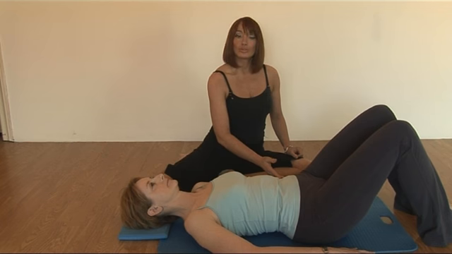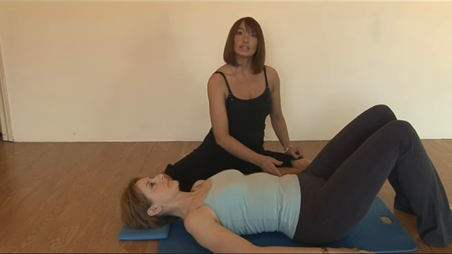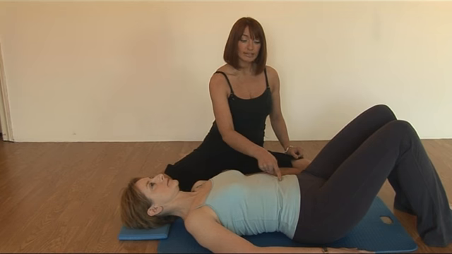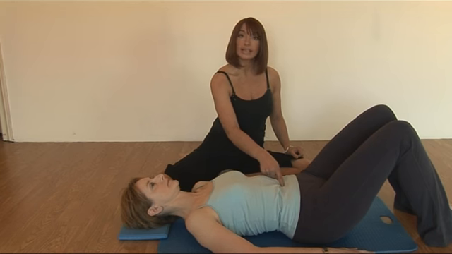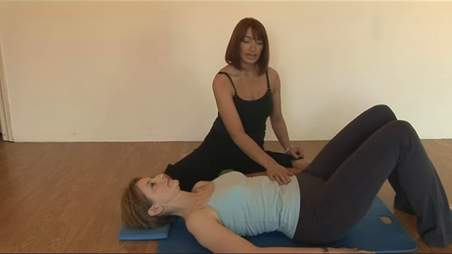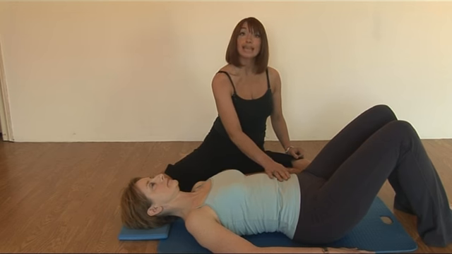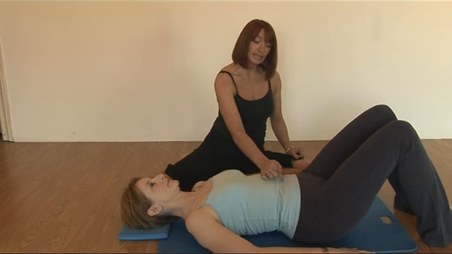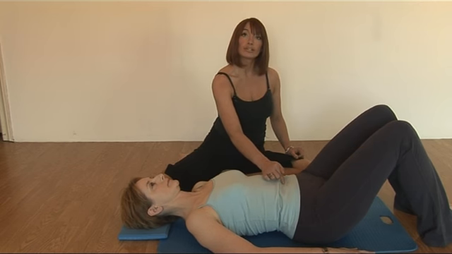Breathing in through the nose, allow the abdomen to rise a little, and on the exhalation, drawing that navel back towards the spine, flattening the abdomen, but still remaining in that neutral position, no tilting or arching of the back. Breathe in, allow the abdomen to rise a little, keeping the shoulders relaxed. Exhaling, drawing that navel in, just a small amount.